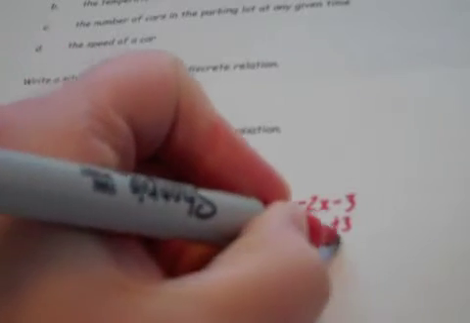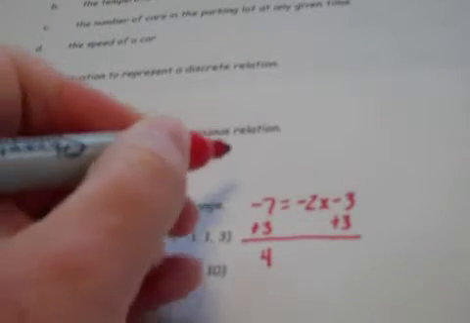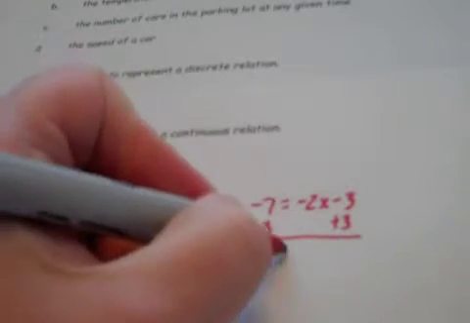Now this is a nice straightforward algebra problem. First of all, how do I get rid of a -3? That's right, I add it to both sides. Remember, whatever I do to one side, I do to the other. -7 plus 3. The signs are different, so in my head I subtract the values, which is 4, but I take the sign of the larger number, so it's really -4.